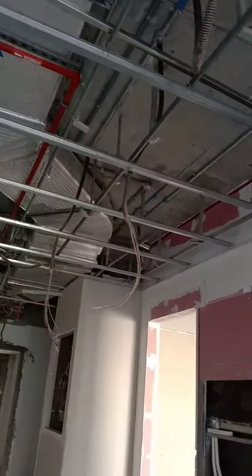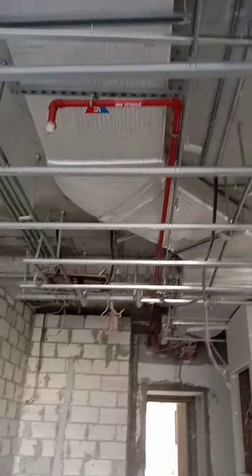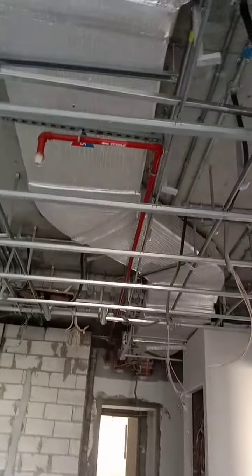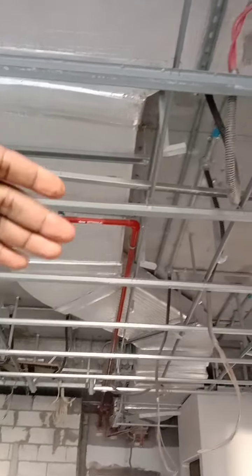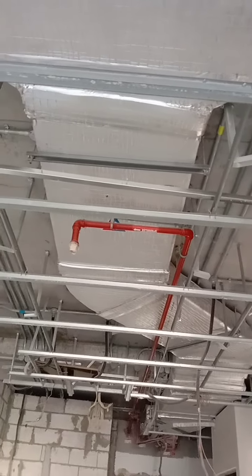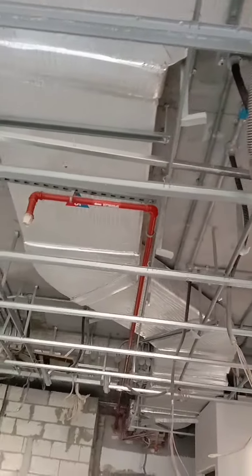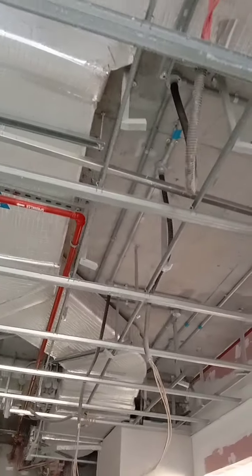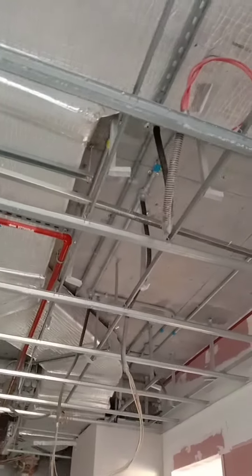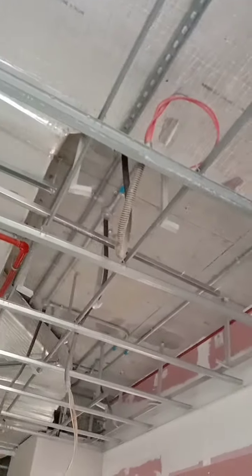Okay, for ceiling closure, we have to ensure that we have all the different services installed on the slab. As you can see, this is a soffit. So before they close the floor ceiling, we have to ensure that all the different services are installed above the floor ceiling. If we're talking about the lighting systems, we have to ensure that we install our GI conduit, which we've already done.